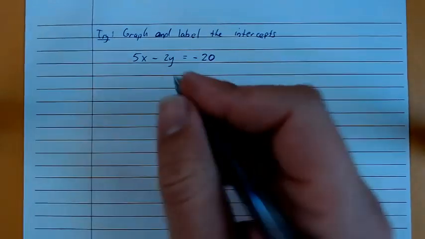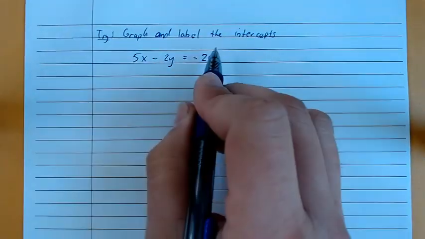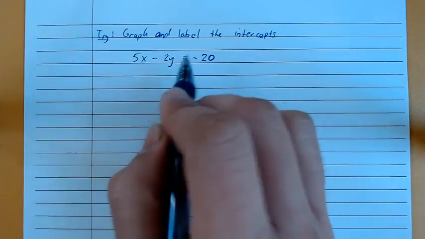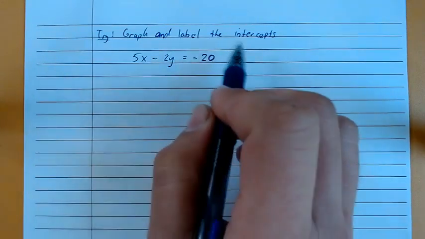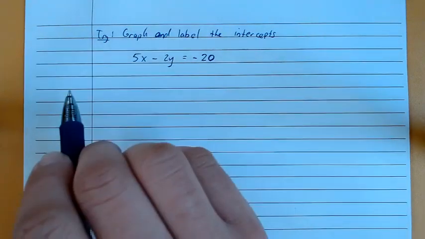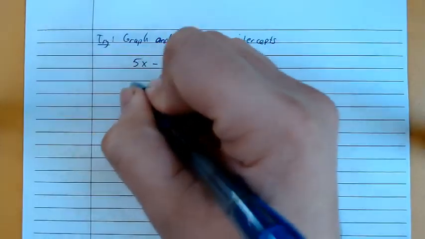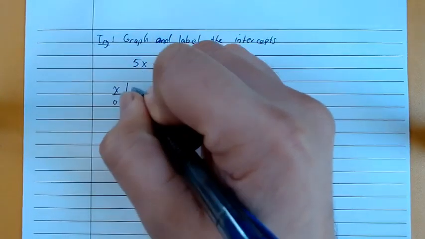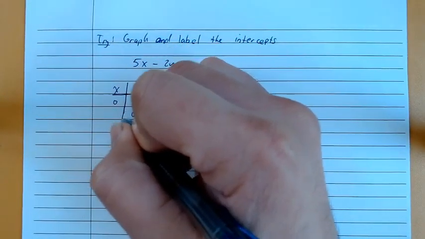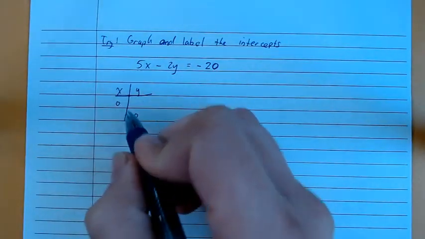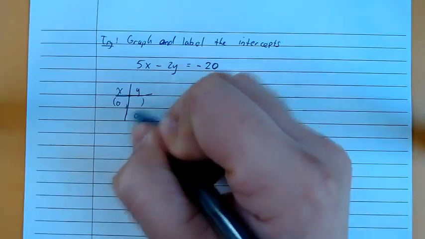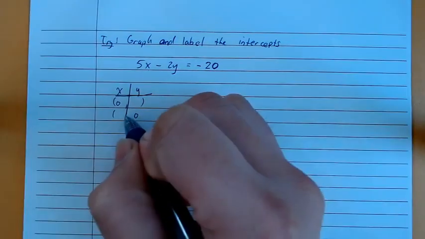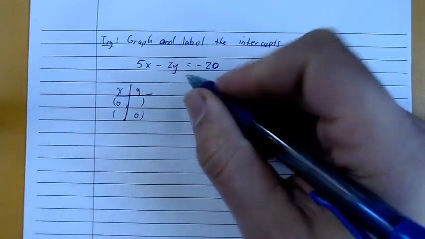All right, so let's take a look. To find the intercepts, we're going to find 2 points that are solutions to this equation anyway. So by finding the intercepts first, the graph will be automatic. So let's go ahead and do that. I'm going to take my x, I'm going to set it equal to 0. I'm going to take my y, and I'll set that equal to 0. And now I have 0 comma something for my y-intercept and something comma 0 for my x-intercept. So now I just need to find what those are.